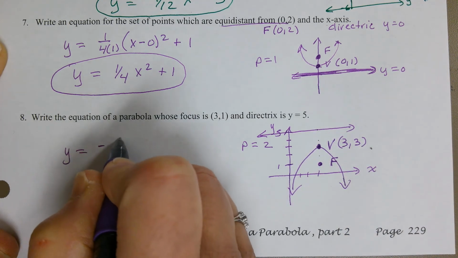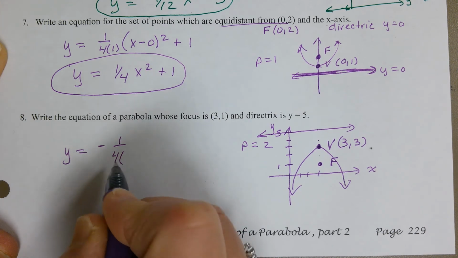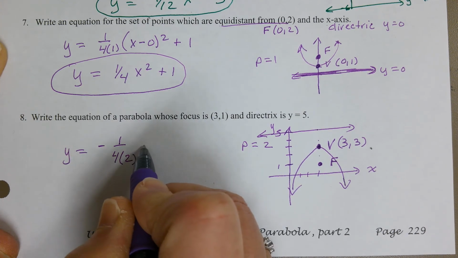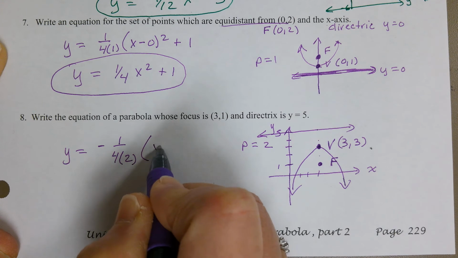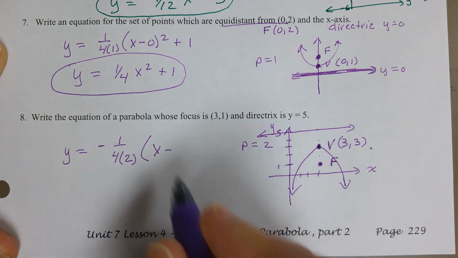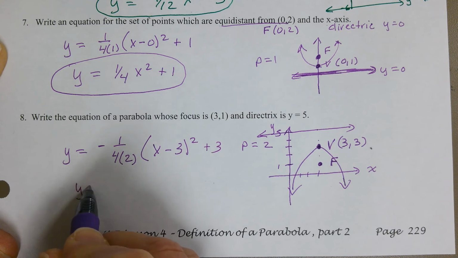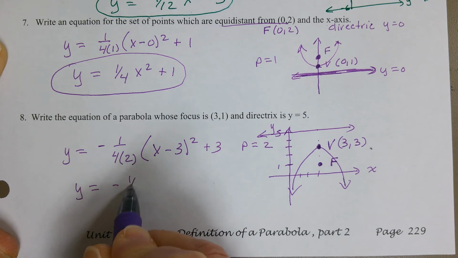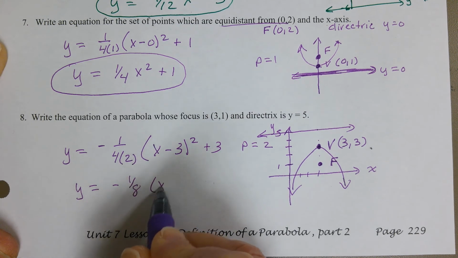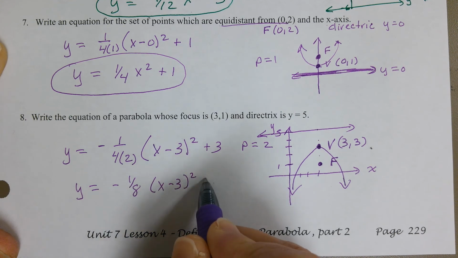Y equals negative 1 over 4 times 2 times x minus 3 squared plus 3. Y equals negative 1/8 parentheses x minus 3 squared plus 3.